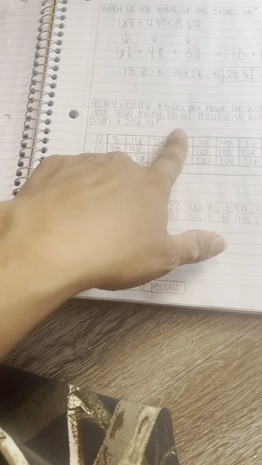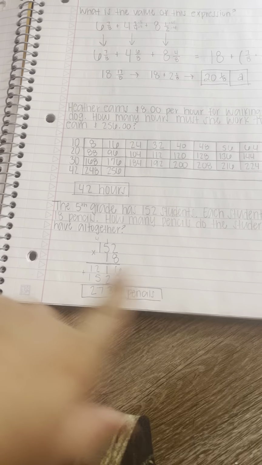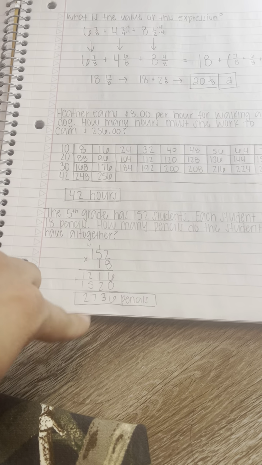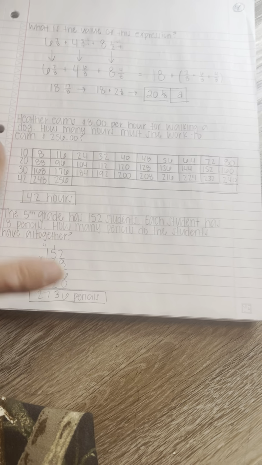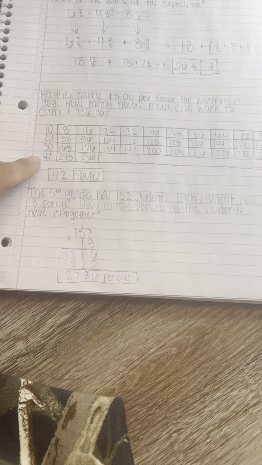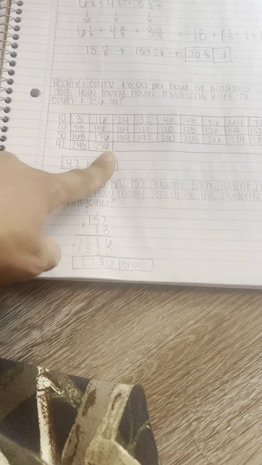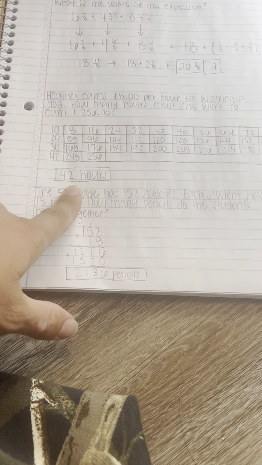So I was figuring out how much Heather earned. If she makes $8 per hour for walking a dog, how many hours must she work to earn $256? So we had to show our math. So this was how I showed my math, and I did it in rows of 10. So I had 10, 20, 30, and then when I got to 40, I only had 2 until I got to 256. So I knew she worked 42 hours.